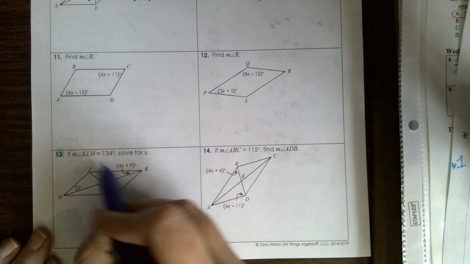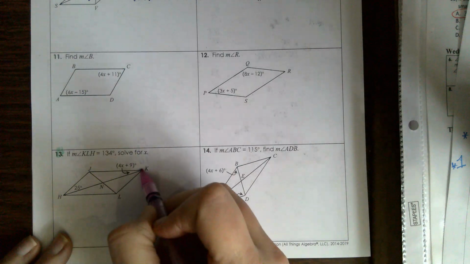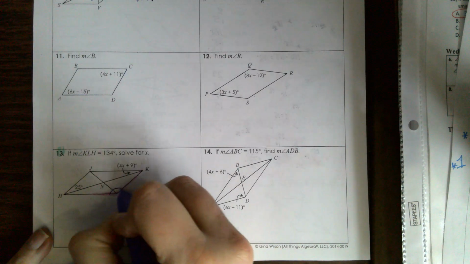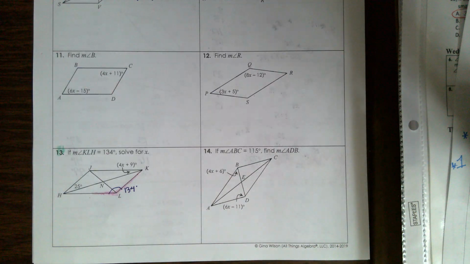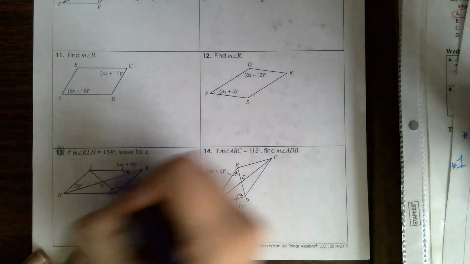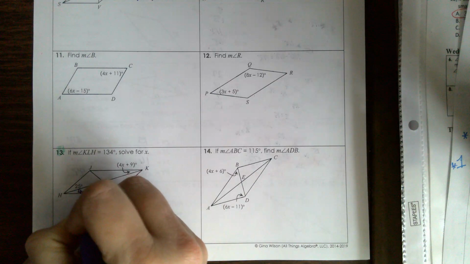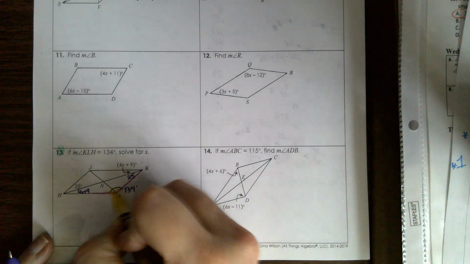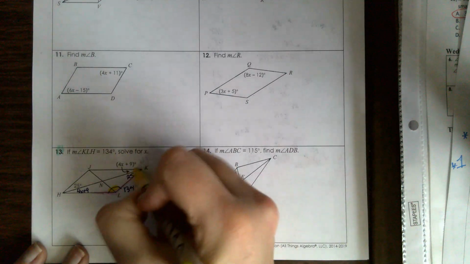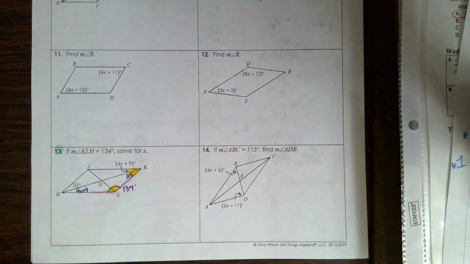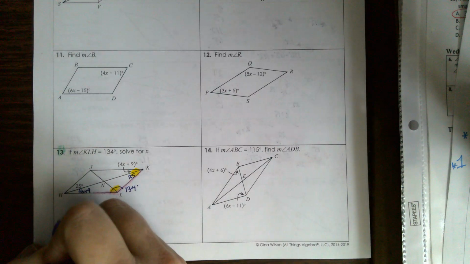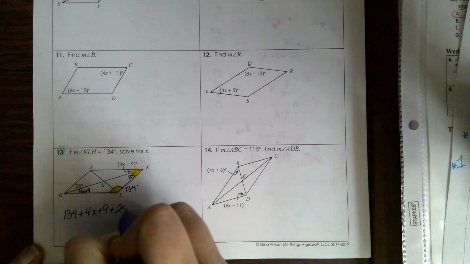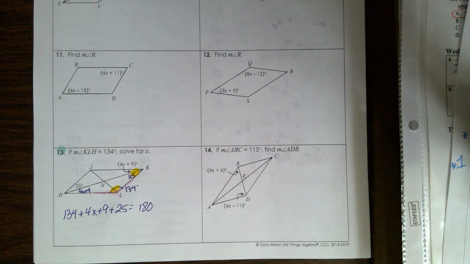All right, here we go. So they told me that KLH, so K to L to H is this obtuse angle, is 134 degrees. And I noticed that they've given me these angles as well. I'm going to go ahead and use my alternate interior angles and just label those. I like everything labeled. It makes it a little bit easier for me. And then if you remember that consecutive angles are supplementary, now I can write an equation because I know all of this angle L, 134, plus angle K, which is 4x plus 9 plus 25 equals 180 degrees. You guys give these a try and we'll go over them in class.